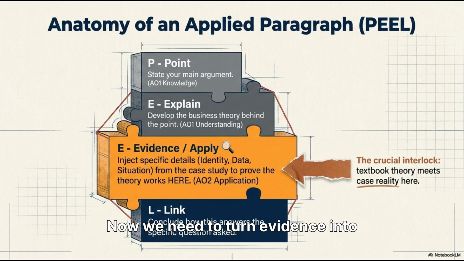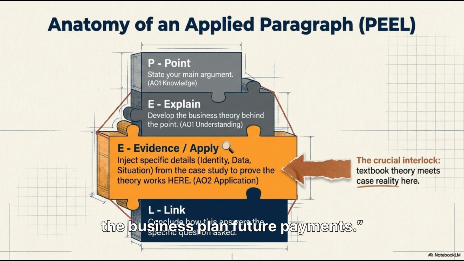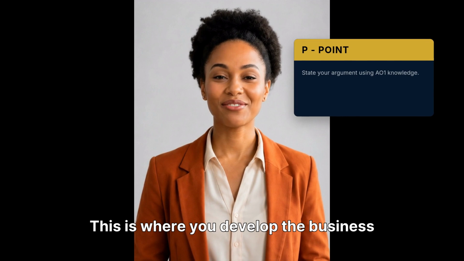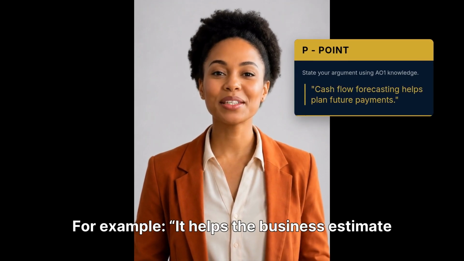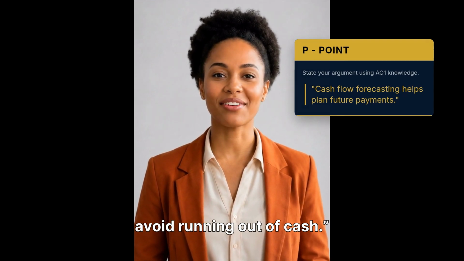Now we need to turn evidence into a strong paragraph. A useful structure is PEAL. P stands for point. This is where you state your main argument using AO1 knowledge. For example, cash flow forecasting can help the business plan future payments. E stands for explain. This is where you develop the business theory behind your point. For example, it helps the business estimate expected inflows and outflows so it can avoid running out of cash.